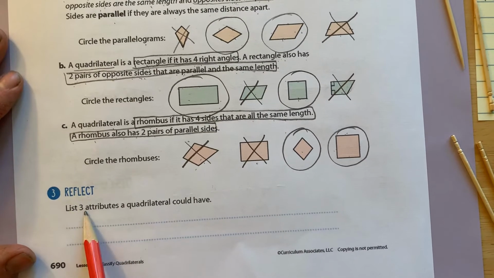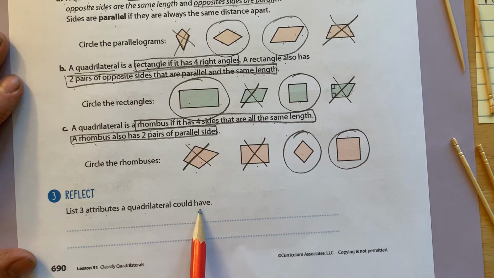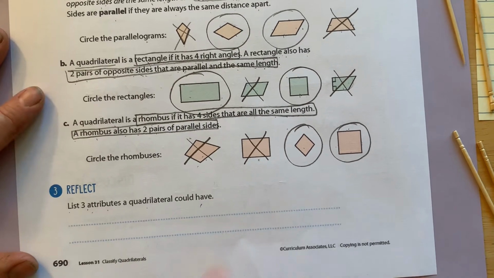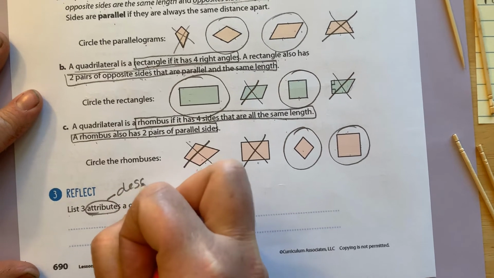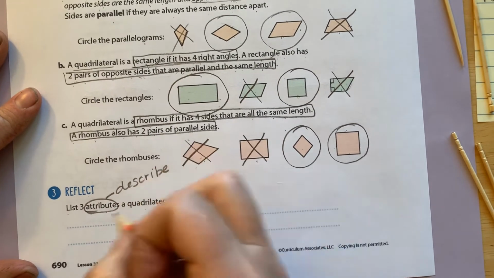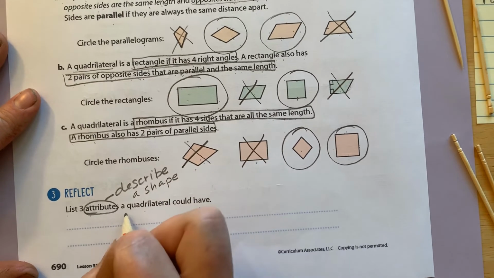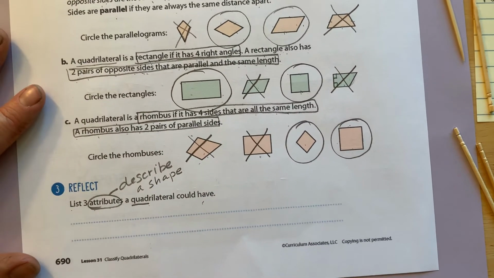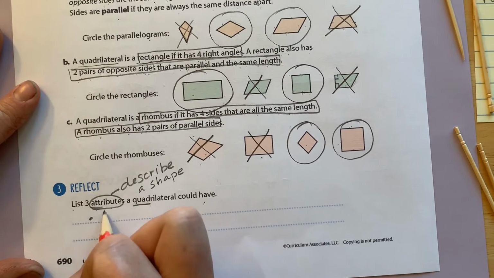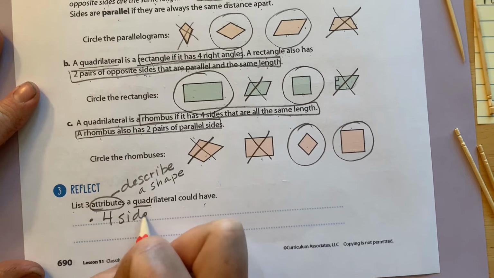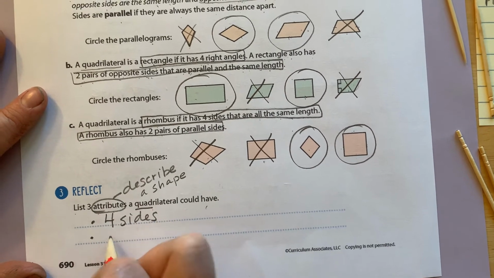Okay, our reflect. List 3 attributes a quadrilateral could have. What are some attributes? Remember, attributes are the way to describe a shape. What are things that we could use to describe a shape? Specifically, how would we describe a quadrilateral? What does it need to have? Well, it has to have 4 sides. What else does it need to have? It has to have 4 angles.